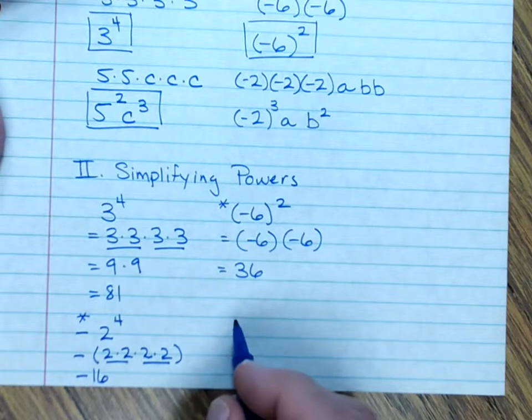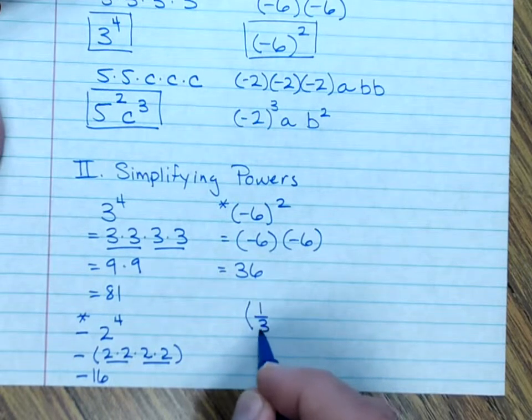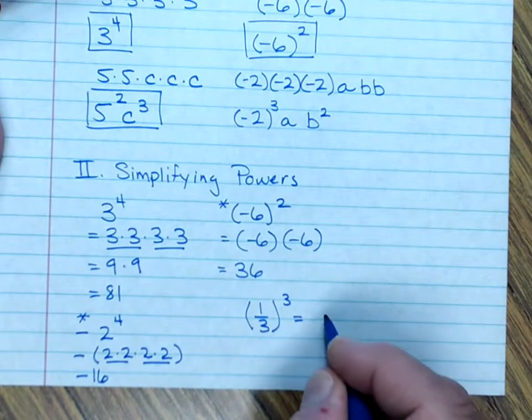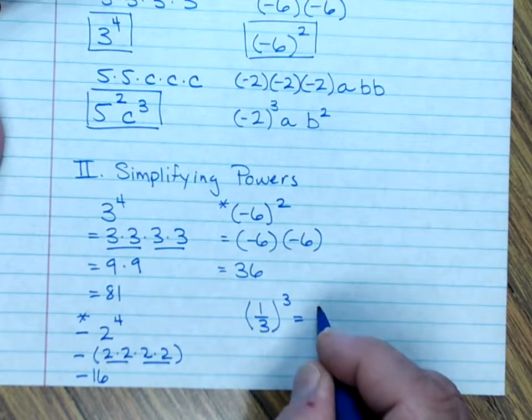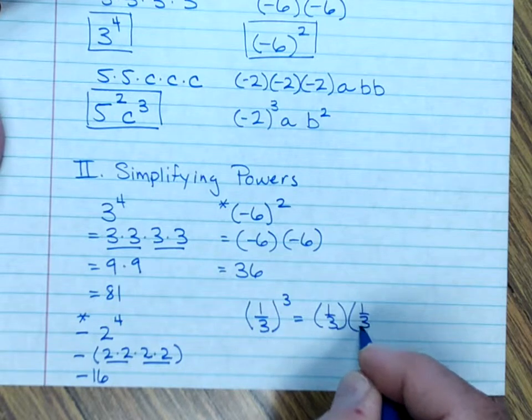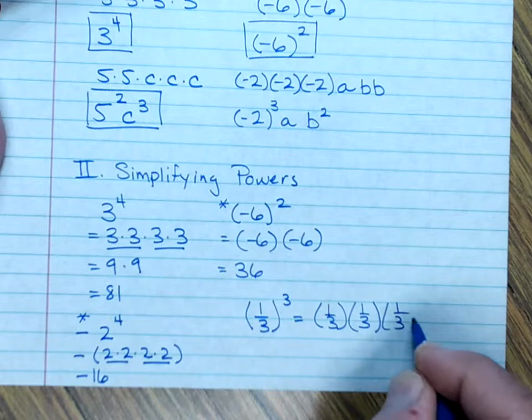And let's just show you one fraction really quick. The quantity of 1/3 cubed. I'm going to go sideways on this one. So this is the quantity of 1/3 times the quantity of 1/3 times the quantity of 1/3.